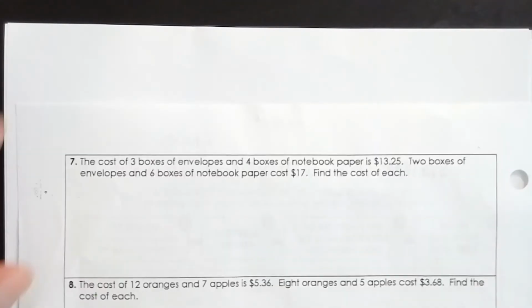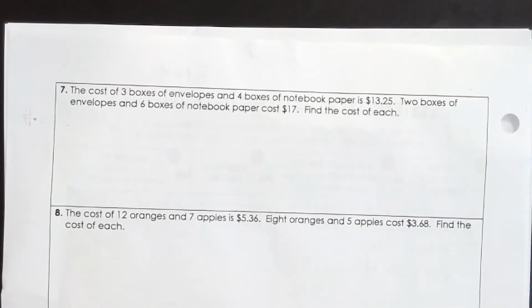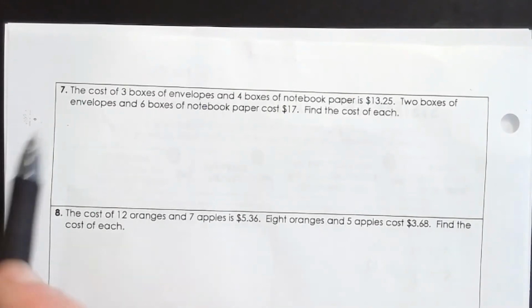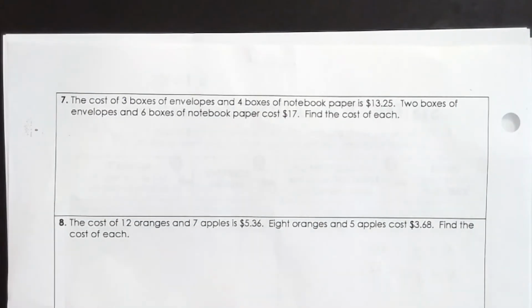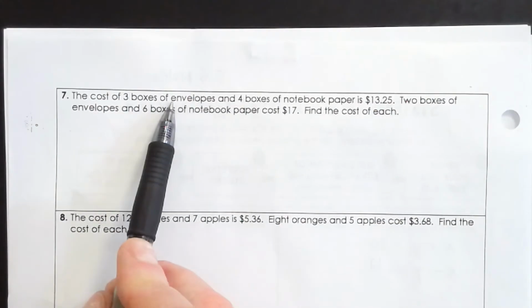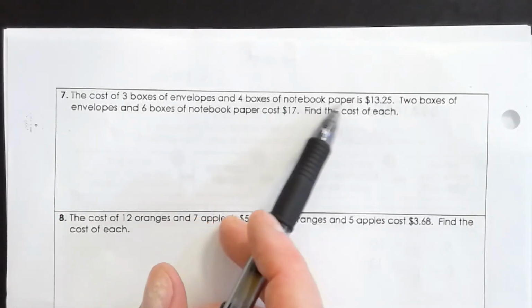Now let's go to the back of our handout. It says the cost. So now we're switching gears and we're going into actual word problems. These are all word problems, but now we're going to be dealing with different objects instead of numbers. So for a lot of people, this is a little more challenging. And it says here that the cost of 3 boxes of envelopes and 4 boxes of notebook paper is $13.25.